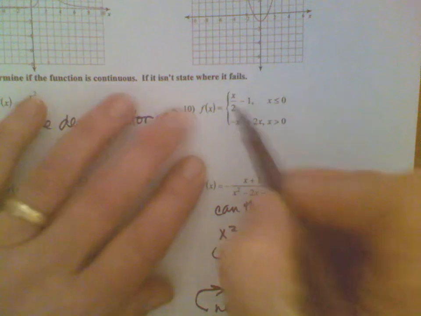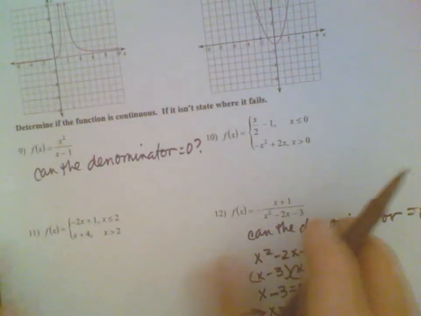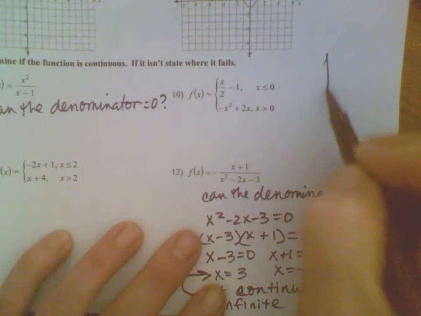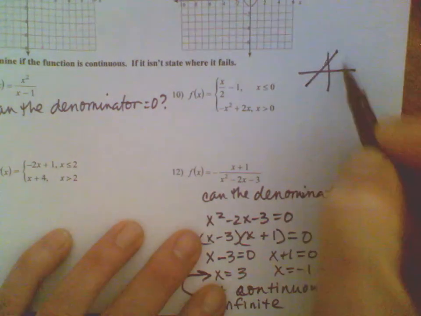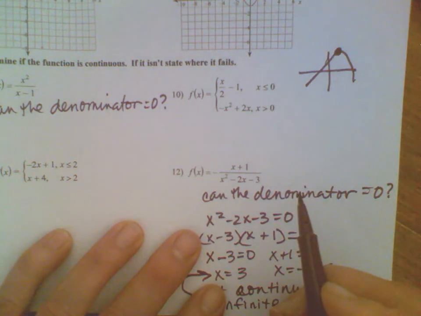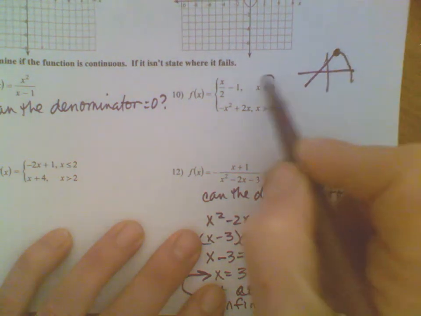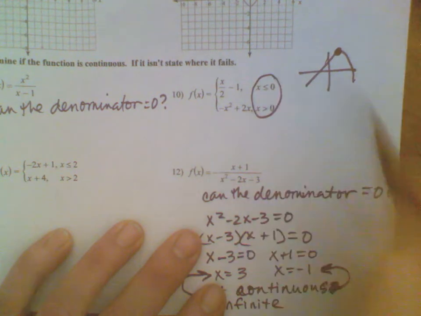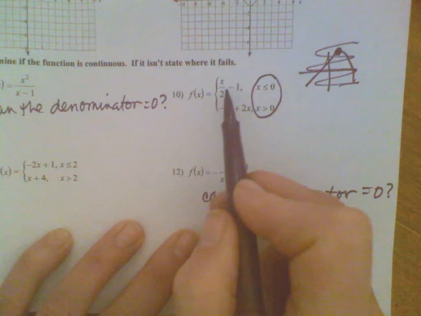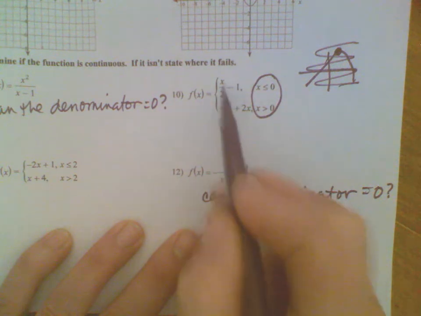All right, so what about a piecewise function? Well, in order for a piecewise function to be continuous, that means when I graph the function, the first part and the second part need to connect. And so here I have an issue at 0. That's where the function changes. And so I need to make sure that at 0, these two things come together.